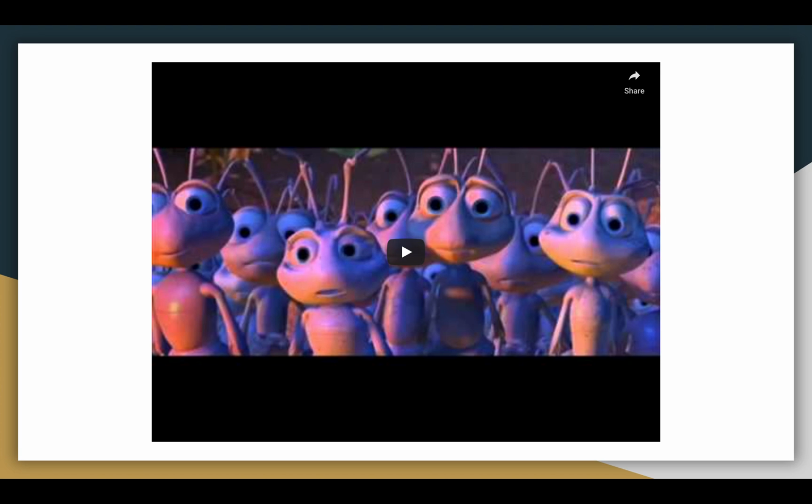In this clip, we can see a crowd scene towards the end of the film. Notice how many ants towards the sides and the back are moving and animated, rather than being still drawings.